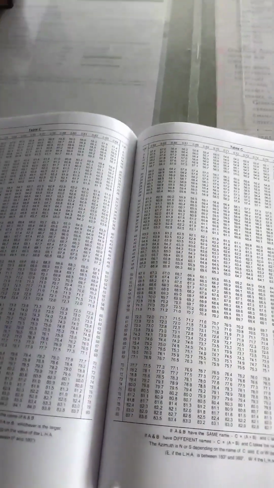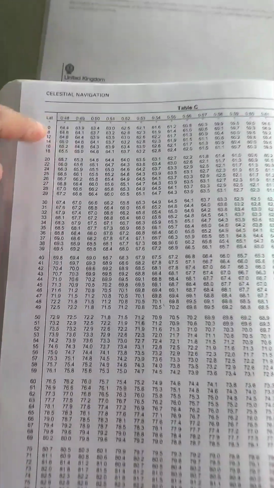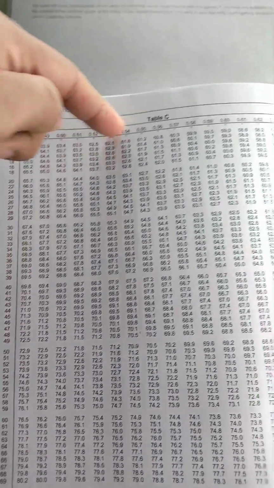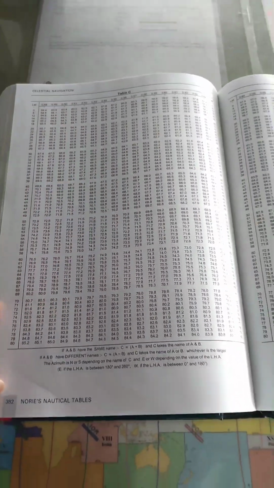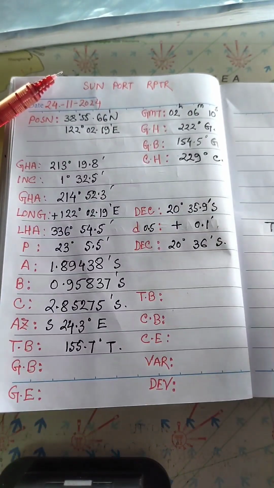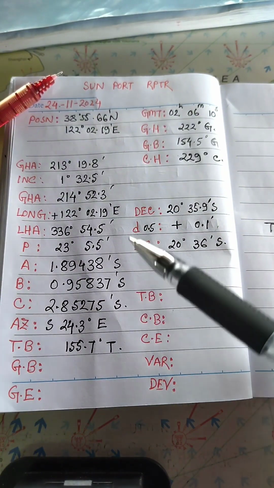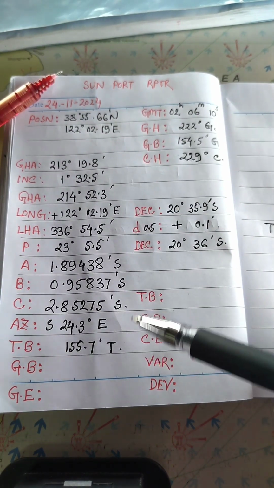Guys, you can also find the azimuth manually from your Norie's Nautical Tables, table C. You can find here against the latitude, and the C value is here, and you can find your azimuth also by doing the interpolation. This is also something you should know, guys. Normally you can find this azimuth from the formula, but you should also know the basics from the book, how to find it.